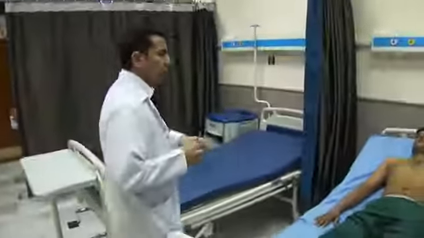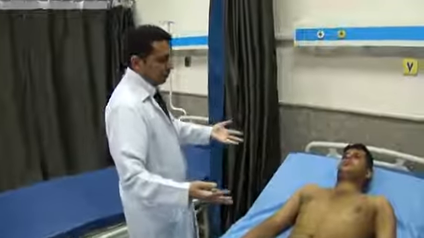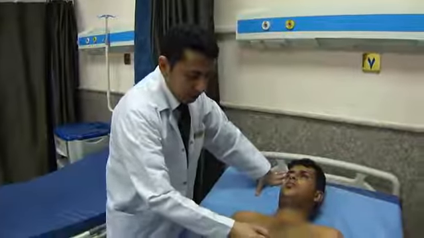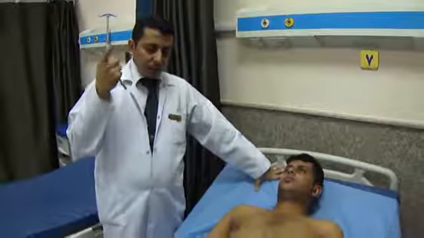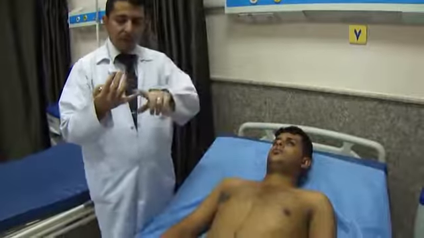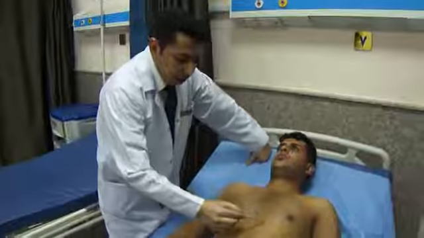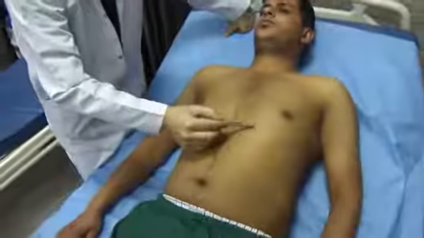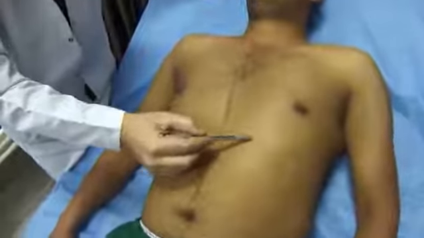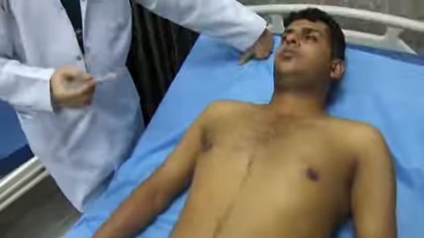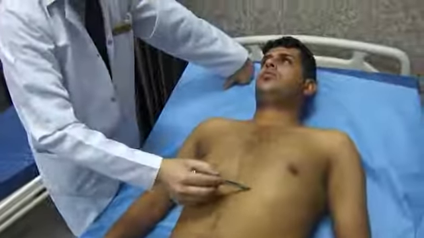Lastly, I'll just show you the area of maximum intensity for the murmurs. Here at the mitral area, one should expect to maximally hear the murmur of mitral stenosis, mitral regurgitation, mitral valve prolapse, and here to listen for the murmur of aortic regurgitation, tricuspid regurgitation, tricuspid stenosis, and pulmonary regurgitation.